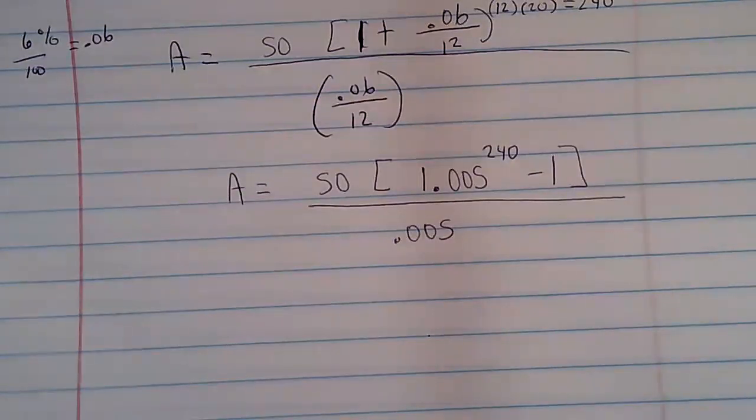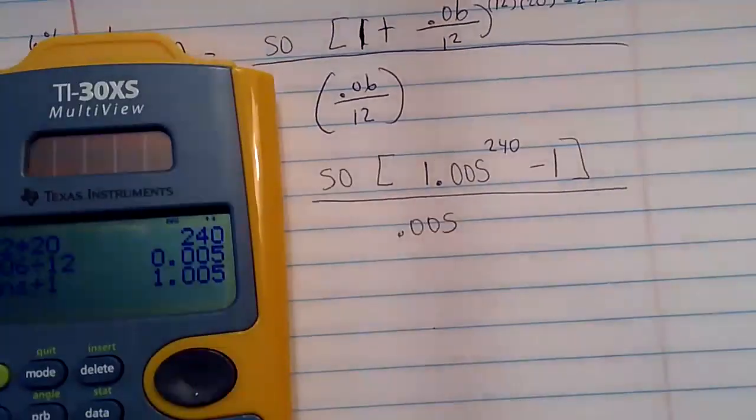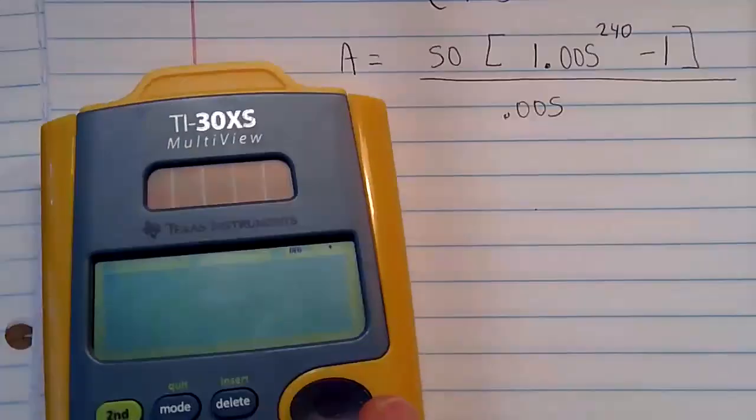Okay, so let's put that in the calculator and see what we get for that. So let's see. Clear this.